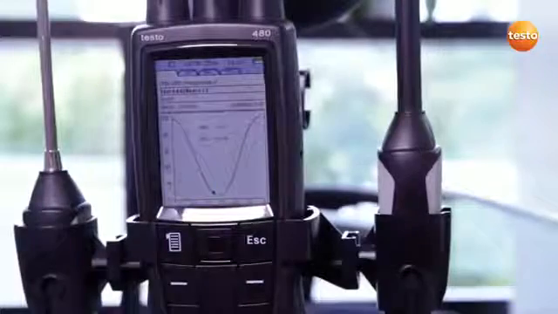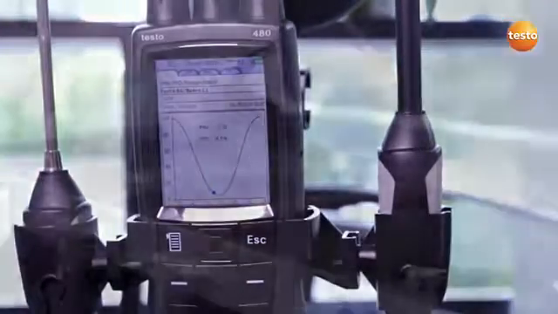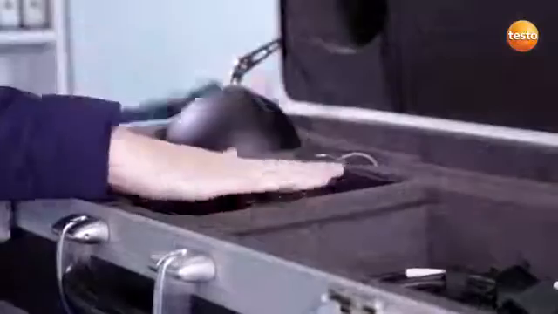Using the EasyClimate software, I can then carry out more analysis and the documentation on a computer. Thanks to the PMV/PPD measurement, I have established that the room climate is within the standard range. I've been able to determine that there is no malfunction of the ventilation system. As you've seen, the Testo 480 allows me to represent the subjective impression of thermal comfort in terms of objective measurement results.